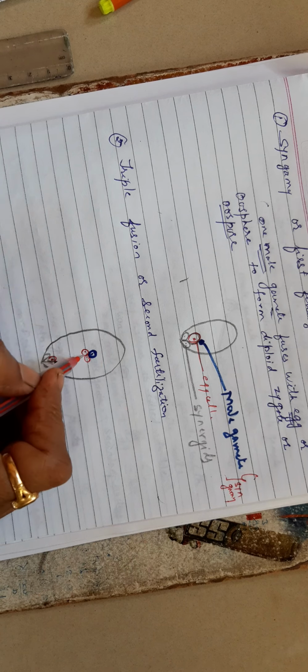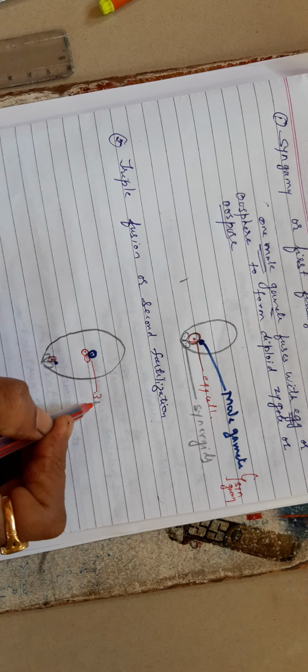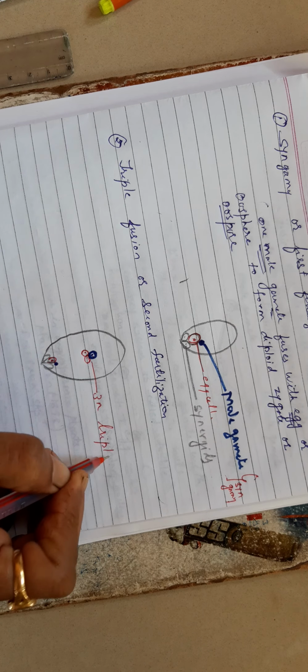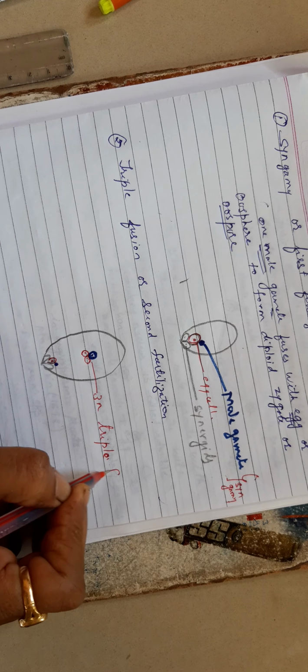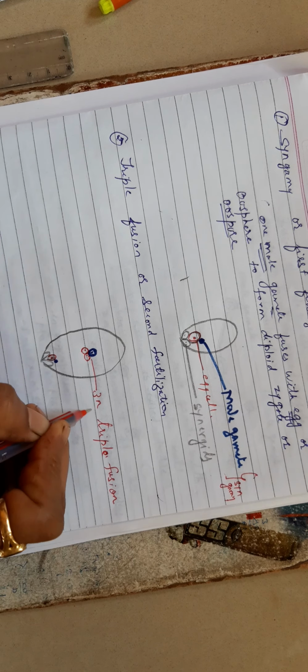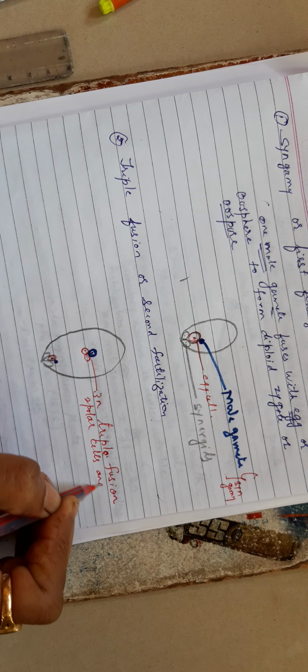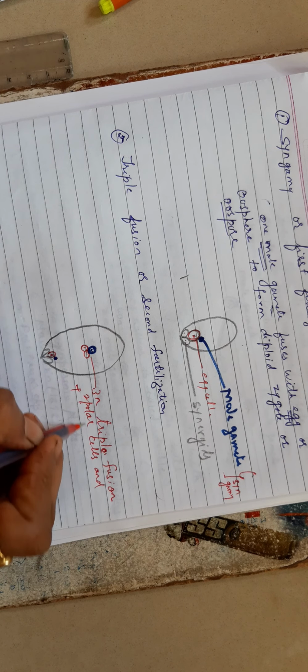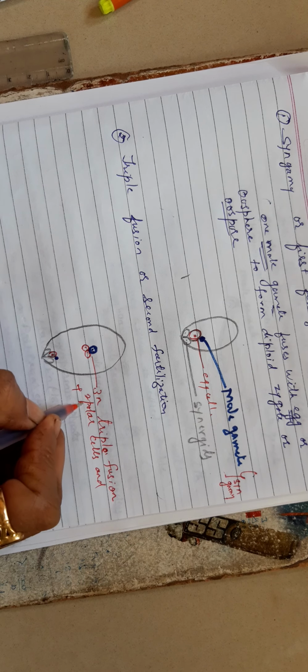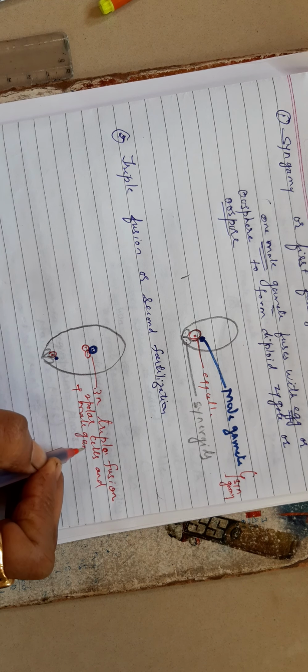Now this 1, 2 and 3, this is 3, and that is triple fusion. Two polar cells, that is the secondary nucleus, and the male gamete.